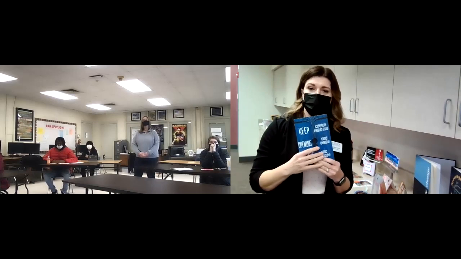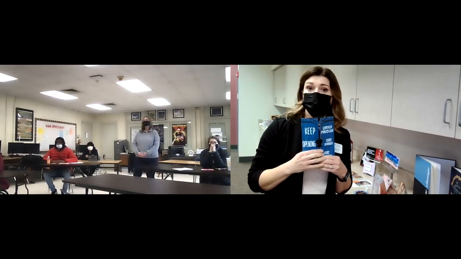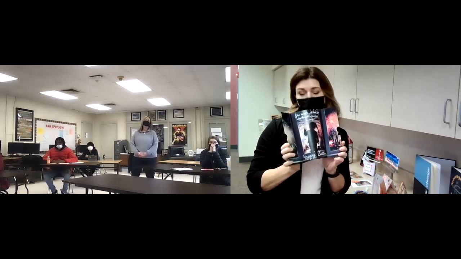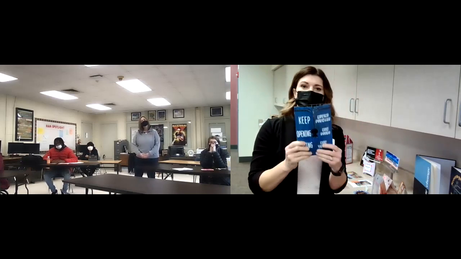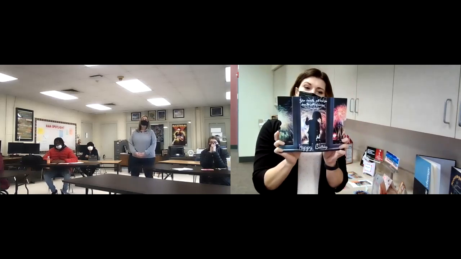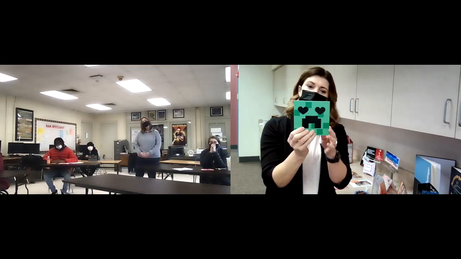So the cutting table can do wood, it can do plastic, it can do paper, and obviously it can do cardboard material. This student did a Disney theme when you open it up, and then it's got something on the back. I have a student that did a Minecraft Valentine's card.